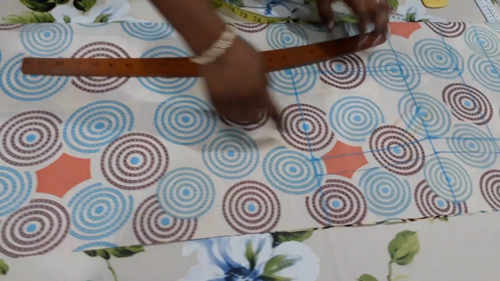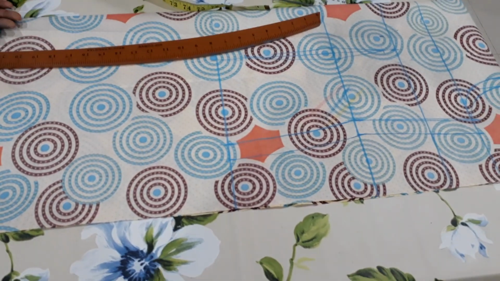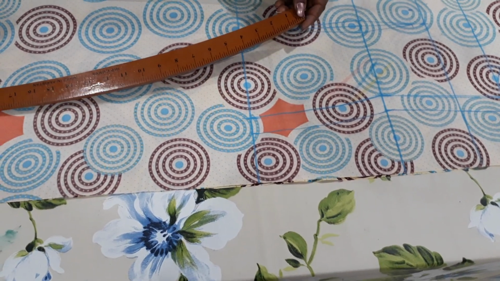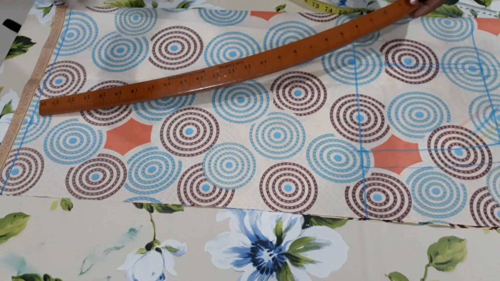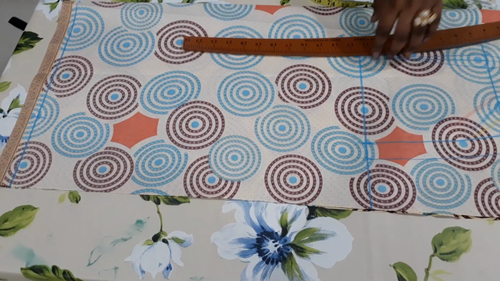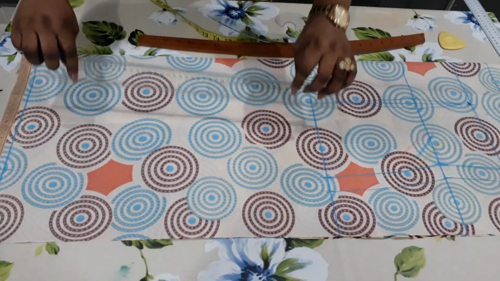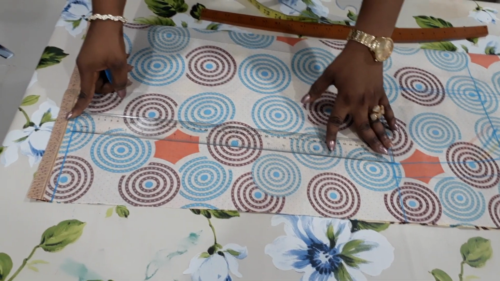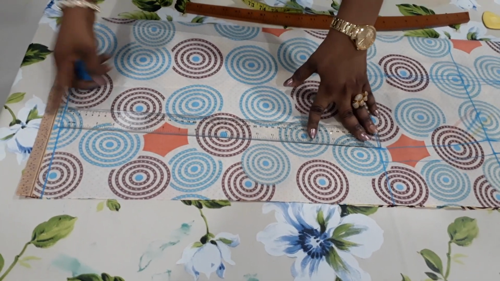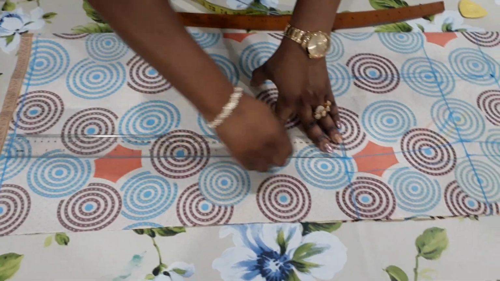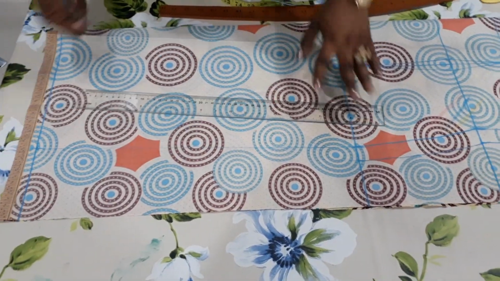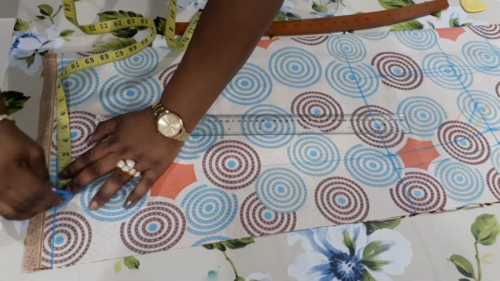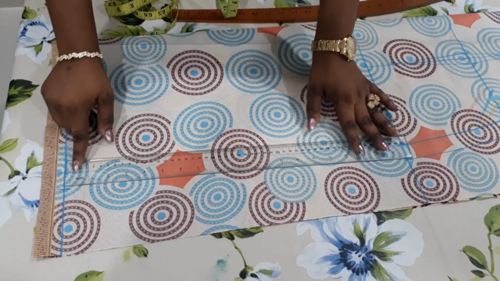So if you are someone that is very hippy, you just use your hip curve to join this part to this part. But I am not a hippy person, so I will just use my ruler to connect it in a straight line. This way. Can you see that? Then the 1 inch seam allowance. Do not forget that here. And then I will join again.